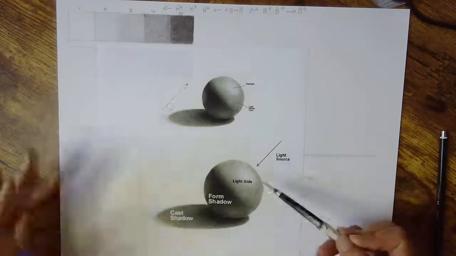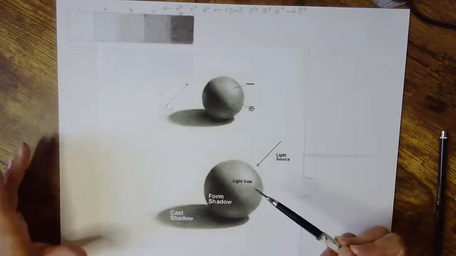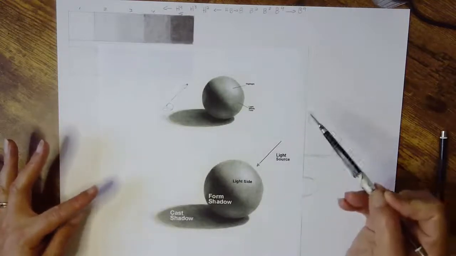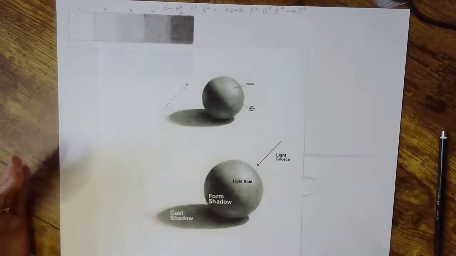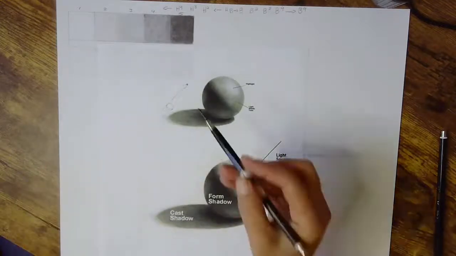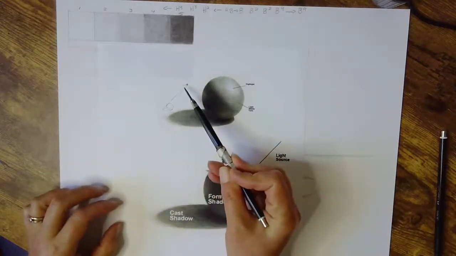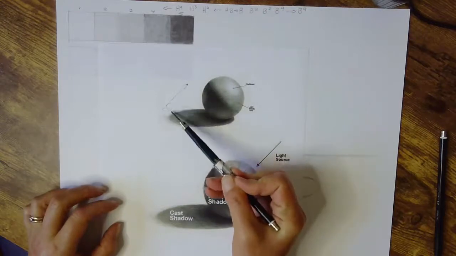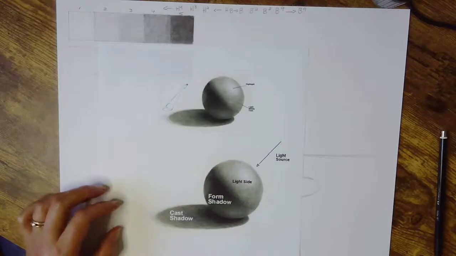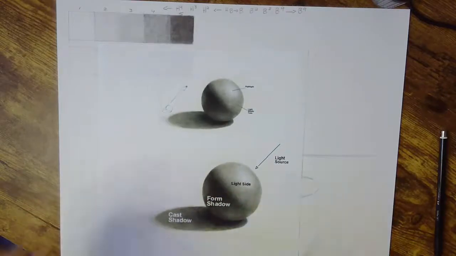Okay, so this is light logic. Light travels in a straight line. It doesn't curve around and go woo. It either is hitting the object or it's not. So just always take into account where your light is coming from. Here we've got the light bulb, and that's the way the light is kind of showering over the sphere.